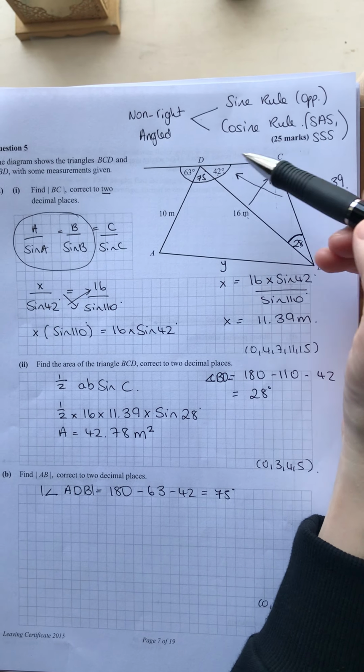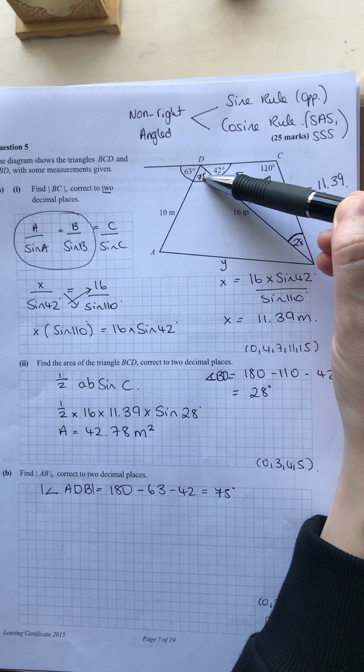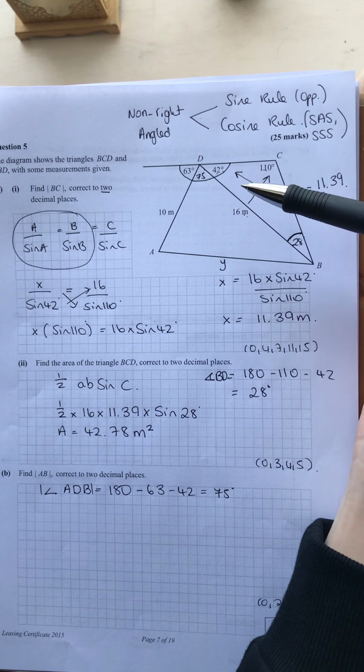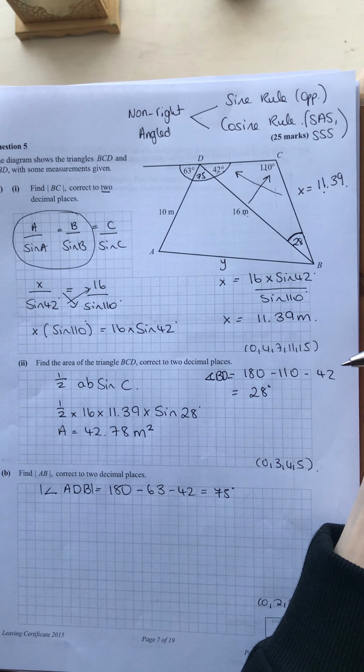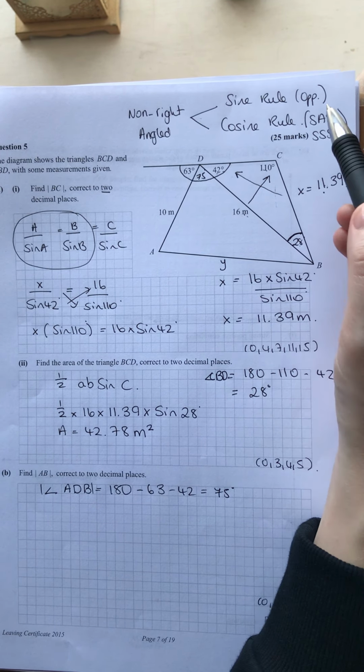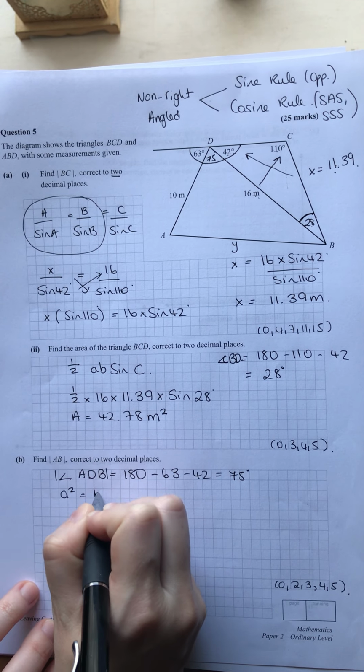Okay, so if I use the sine rule to find the opposite side, so angle, opposite side, but now I need a known angle and a known side, which I don't have. Okay, so I can't use the sine rule. So the cosine rule, I need to have all 3 sides, or I need to have a side, an angle, and a side. I do have that. So I'm going to use the cosine rule. So go to your formula tables, write down your formula.